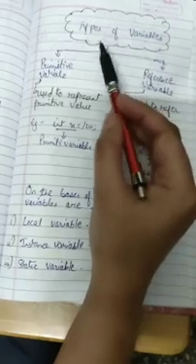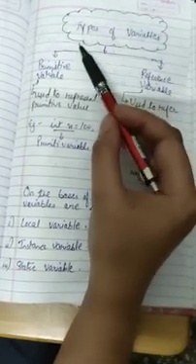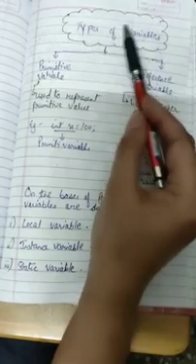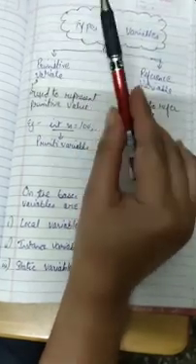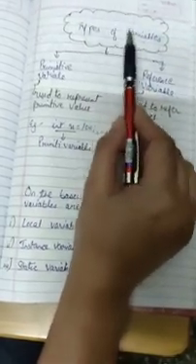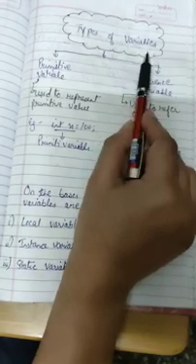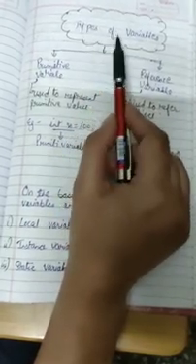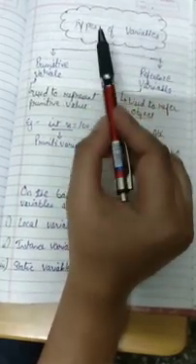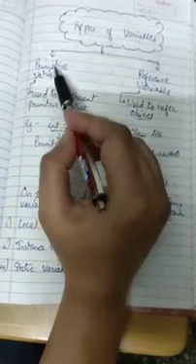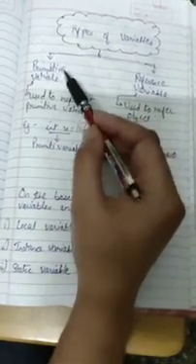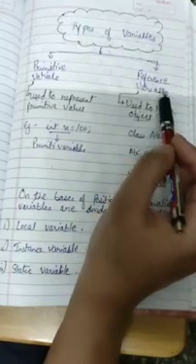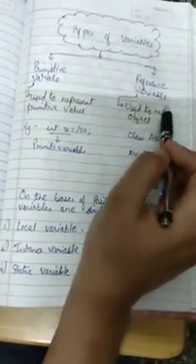Child, we have the next subtopic, that is scope of variable. But before knowing scope of variable, we must have an idea about variable. Let's discuss the types of variable first. Variables are categorized into two categories.